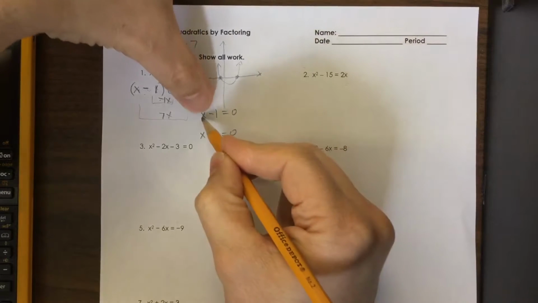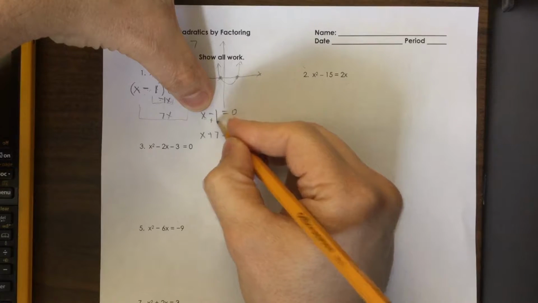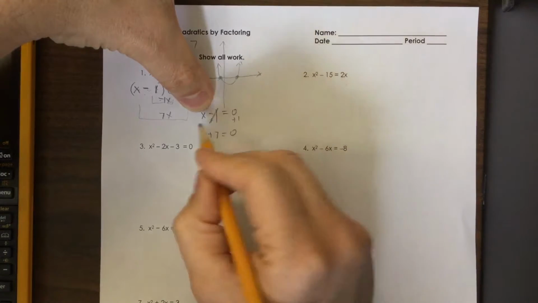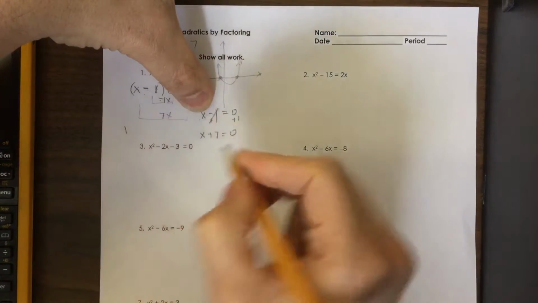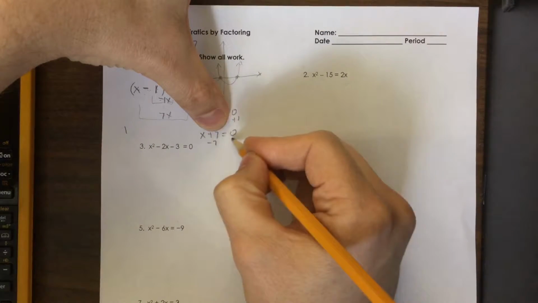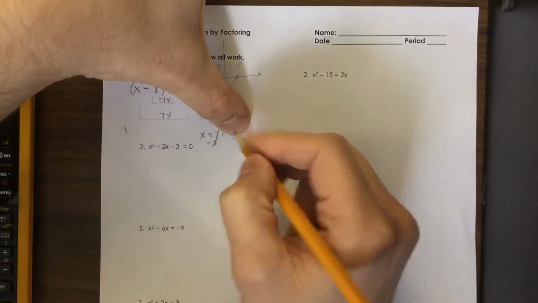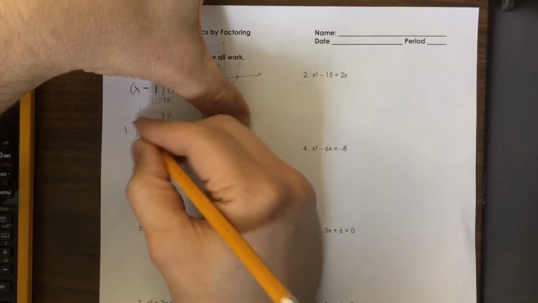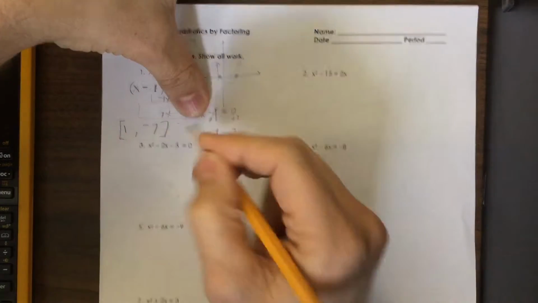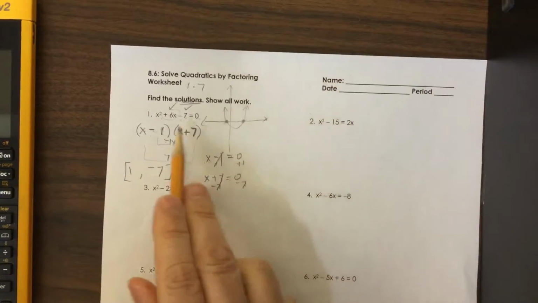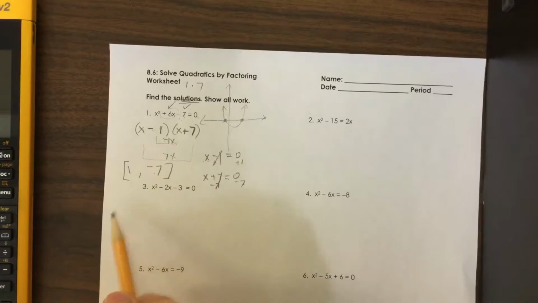Okay, so think about it. What number would go here for this to be 0? And if you're not sure, you can just do opposite math. -1 + 1, x is equal to 1. That's one of my solutions. Solve for x down here, +7 - 7, x is equal to -7. And if I graphed this in the calculator, I would see that parabola going through at +1 and -7. That's how you do it.